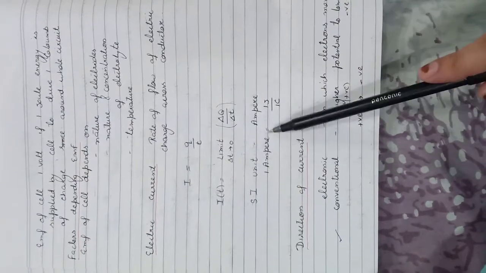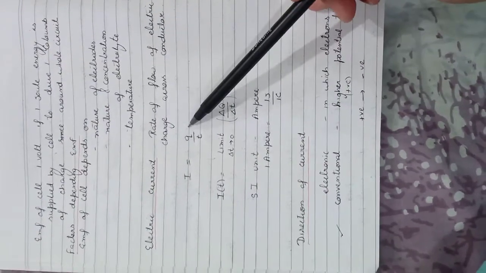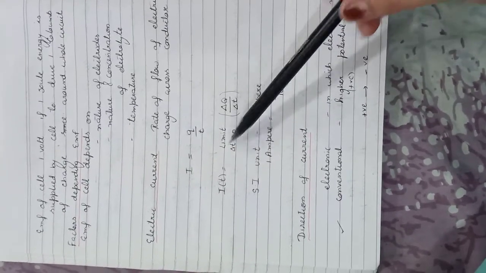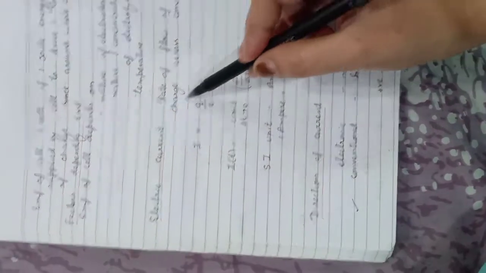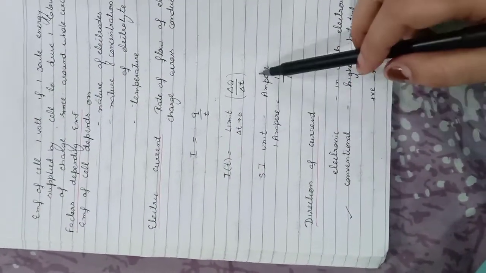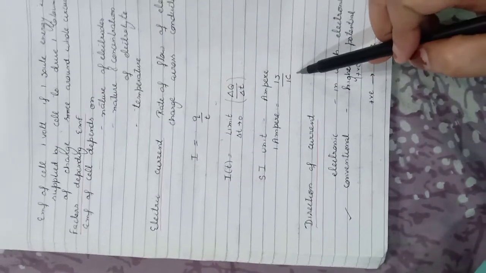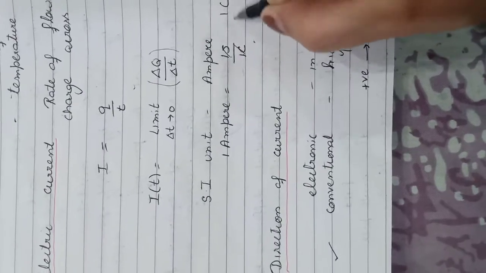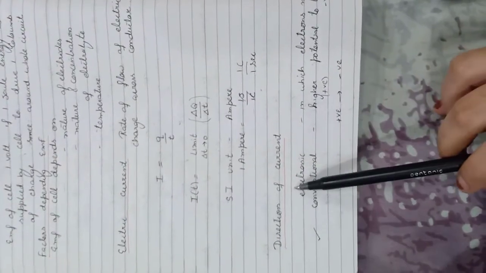So the SI unit of current is ampere, because the SI unit of charge is coulomb and the time is second. So 1 ampere is 1 coulomb per second. It is mentioned wrong on the slide. 1 ampere is 1 coulomb upon 1 second, right? Next is the direction of current, because current is constituted of the moving of the electrons. The direction in which electrons are moving is said to be the electronic direction of the current.